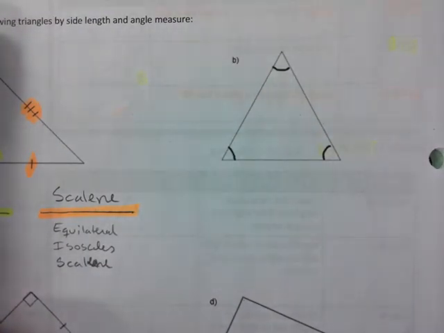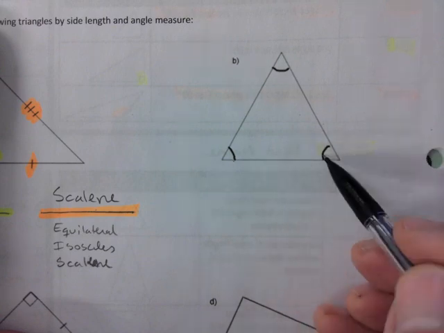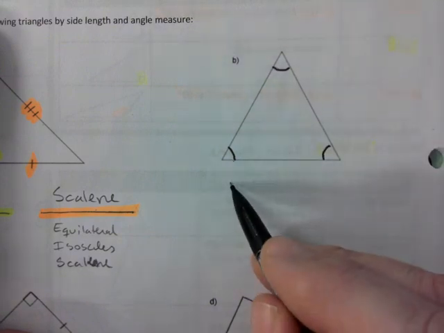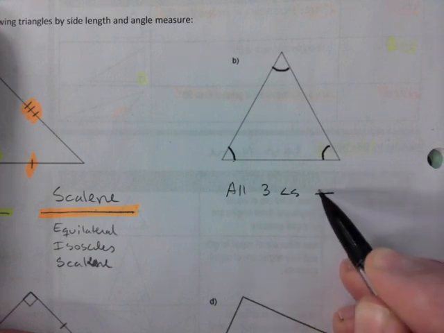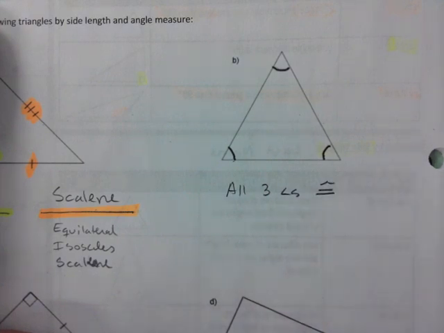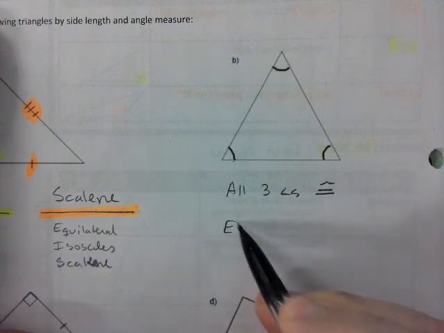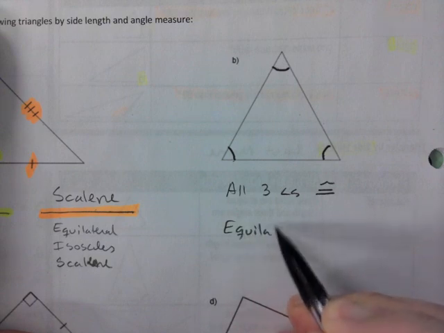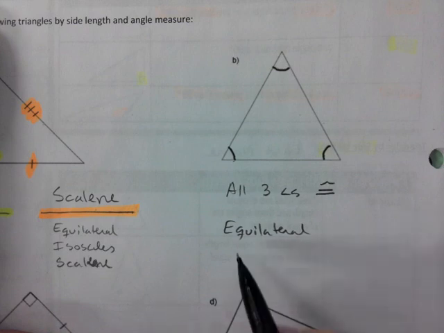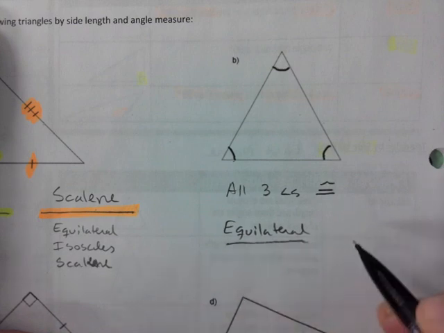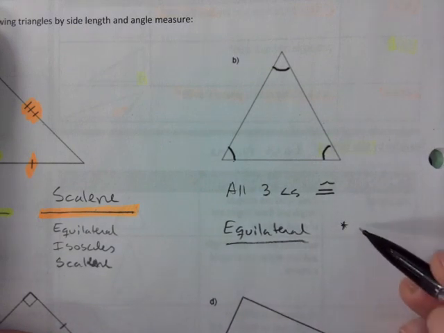What is this? This is equilateral. All three angles are congruent. That's just my justification here. This is an equilateral. Yeah, that's it. I will just put a little star.